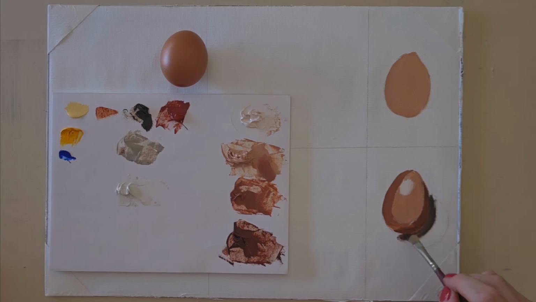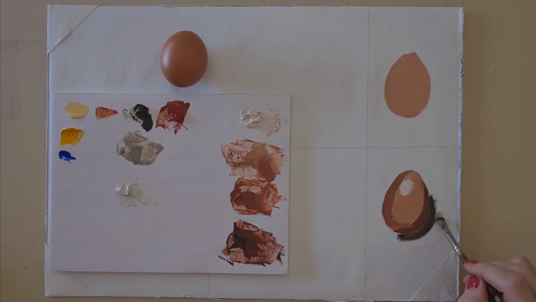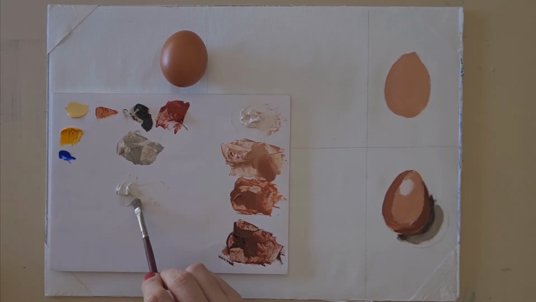So the shadow will also start dark against the subject, and then it will be more light. And then light.